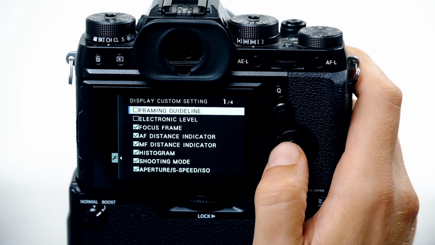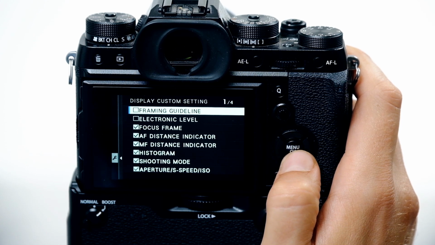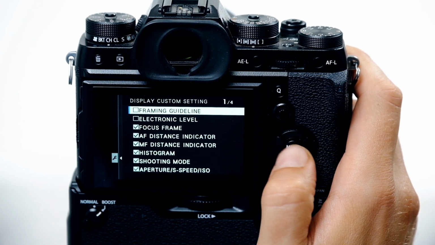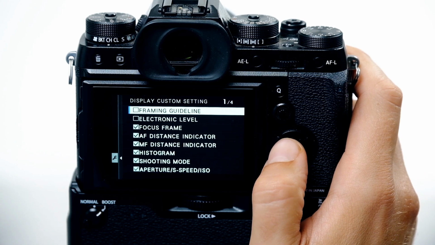I do, however, want to cover the display custom settings. This will be the information that you choose to show on your viewfinder or at the back of your LCD.